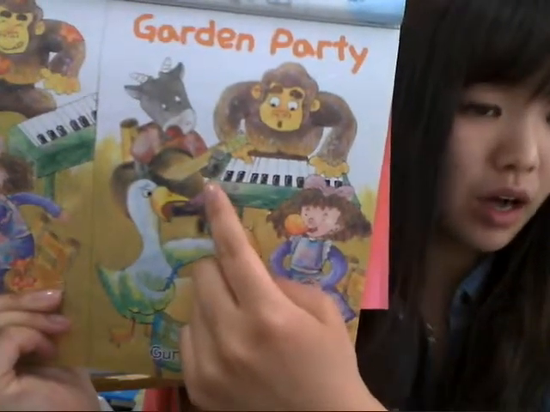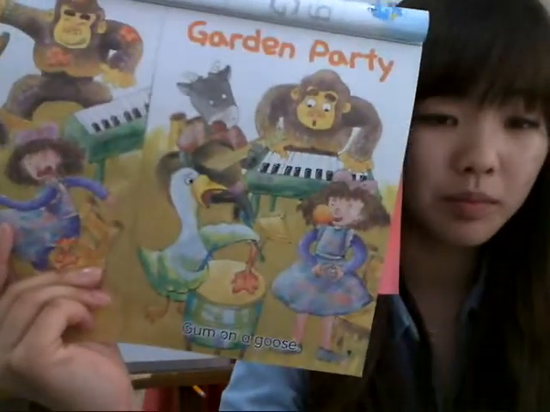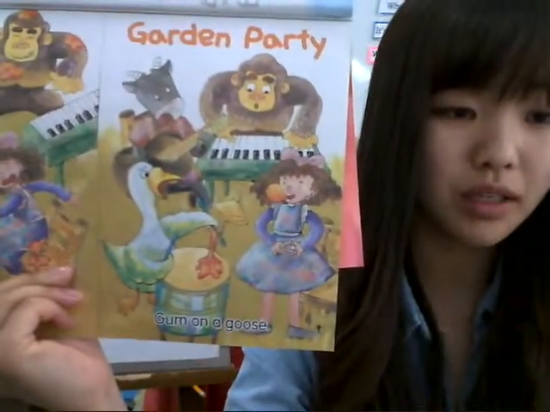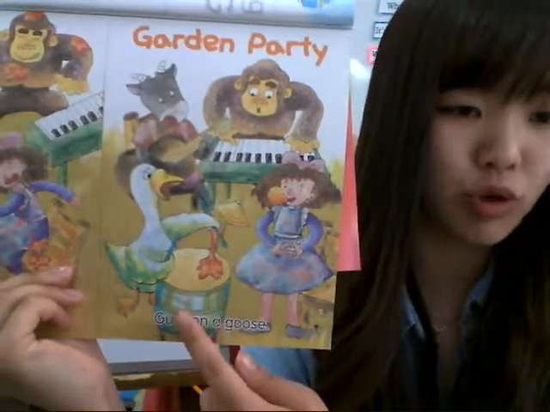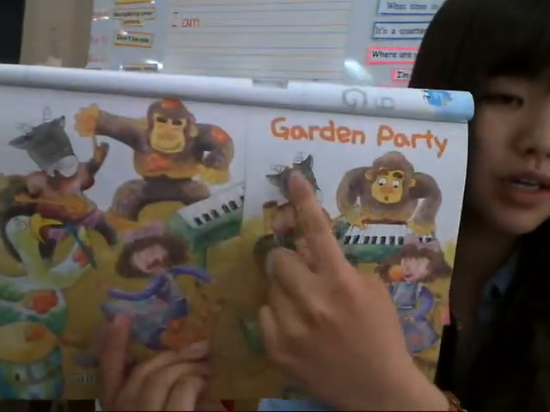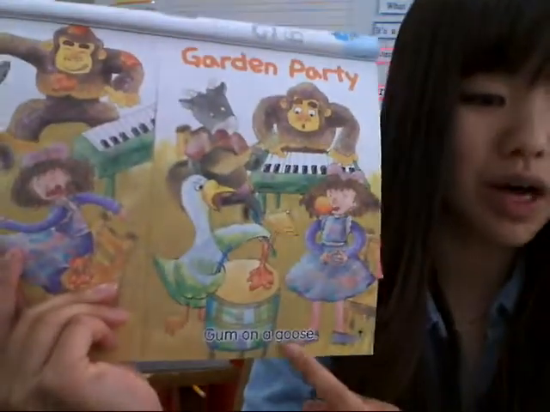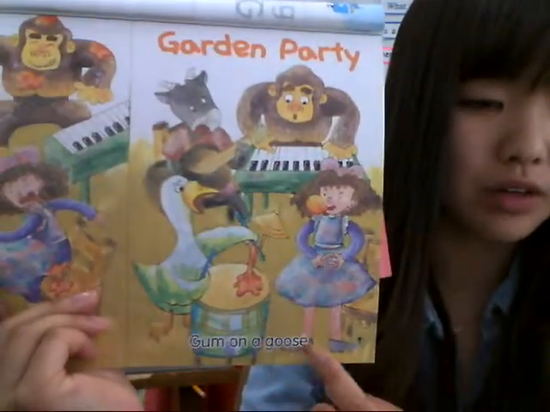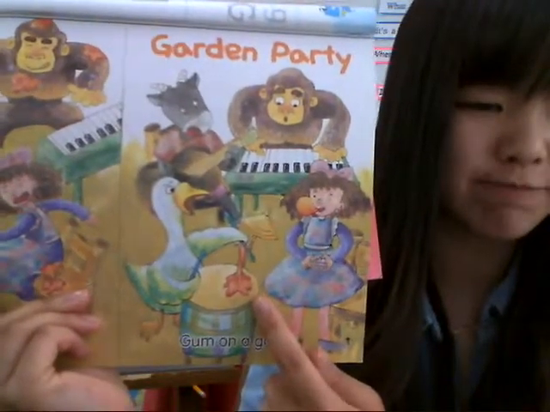And we see a goat playing the guitar. And the goose is playing the drums. Gorilla is on the piano. So gum on a goose. The gum is on the goose.